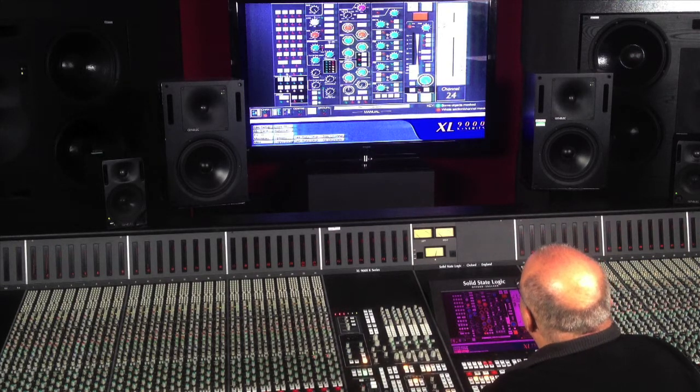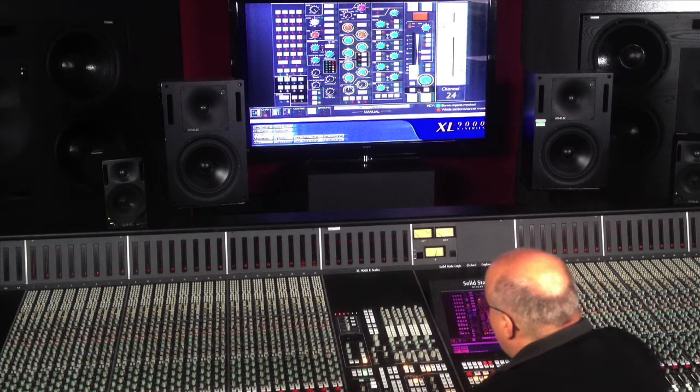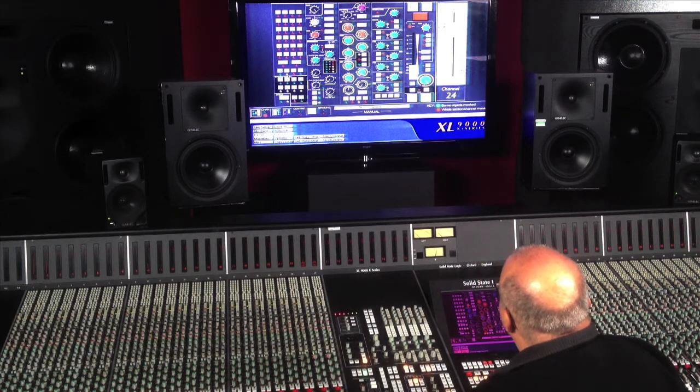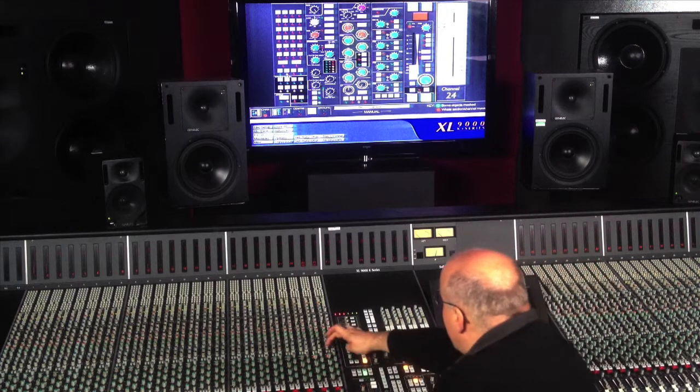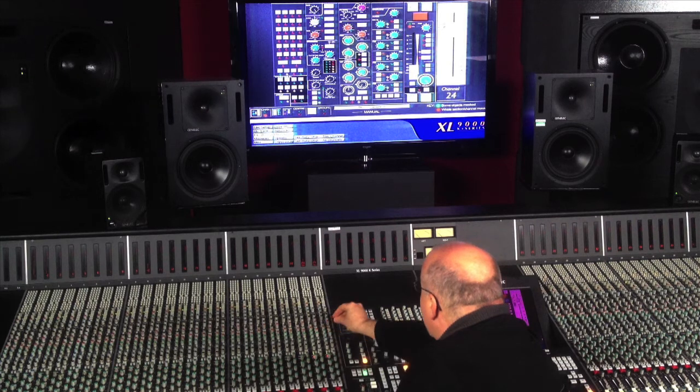But this is where we need to focus. The whole idea of the test is if I now use the recall system to dial in the same EQ, resistance-wise, not pot position-wise. Here goes.